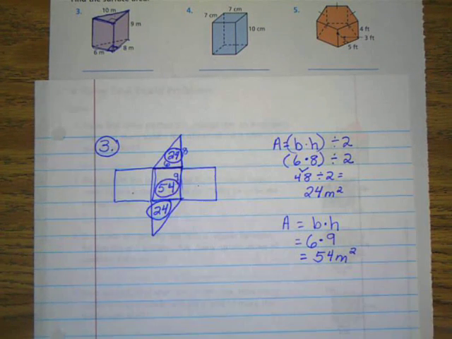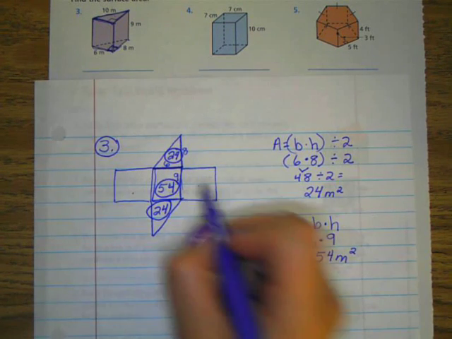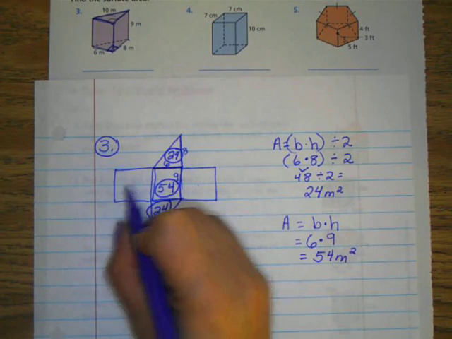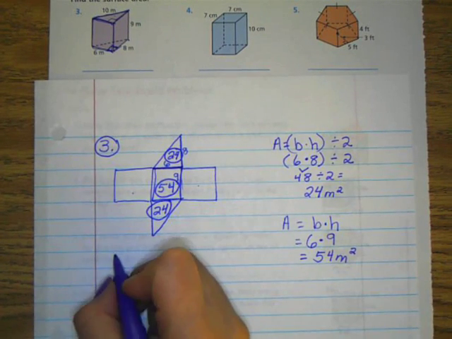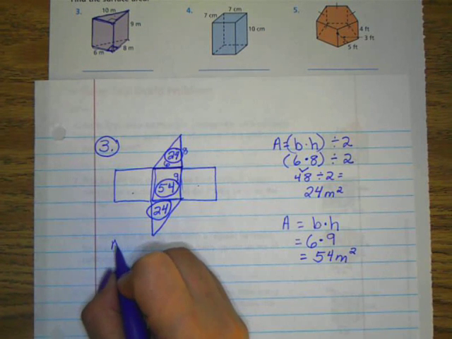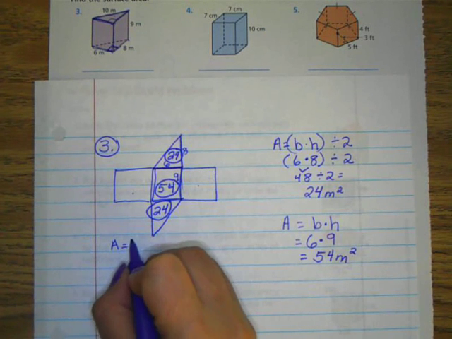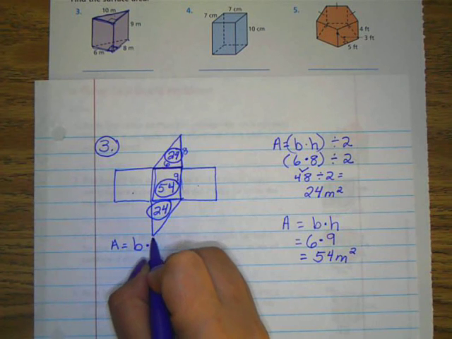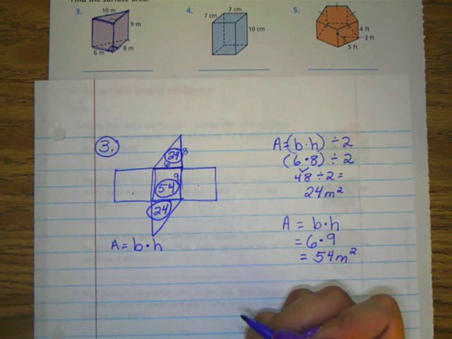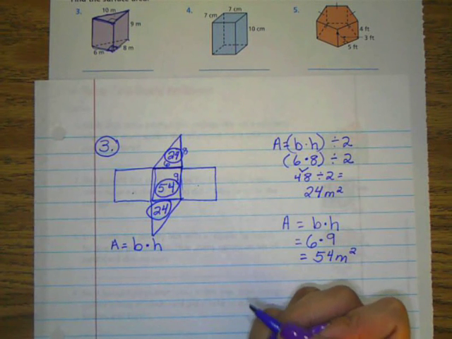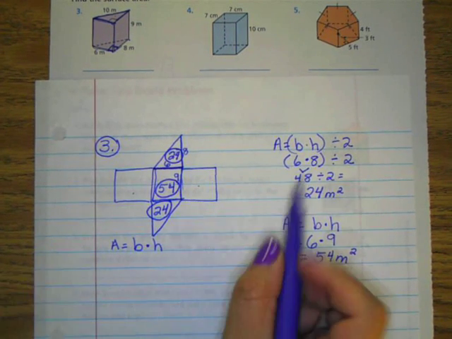Okay, now I'm moving on to these two side faces. What is my formula for the area of a rectangle? Everybody. Oh my gosh, you guys sound like you're asleep. What's the formula for the area of a rectangle? I don't know what I'm going to do with you guys. Okay, so now I'm looking at this rectangle. What are the dimensions of my rectangle? What would it be? Turn and talk with your neighbor.